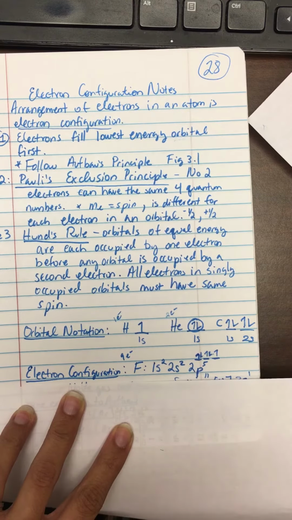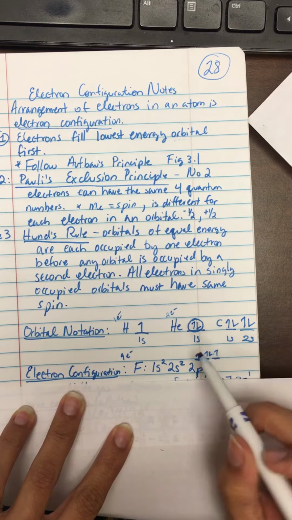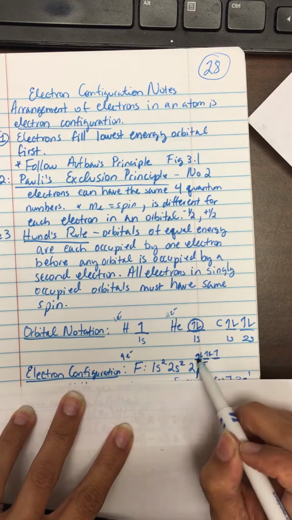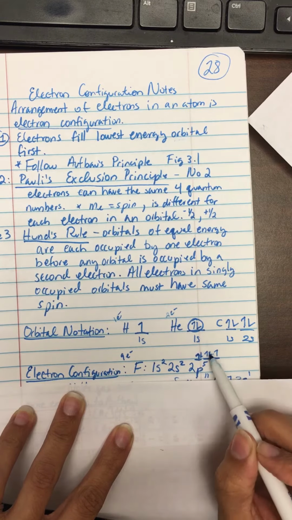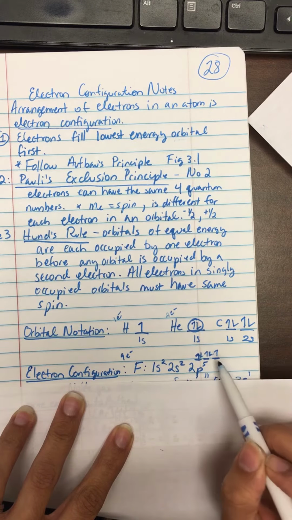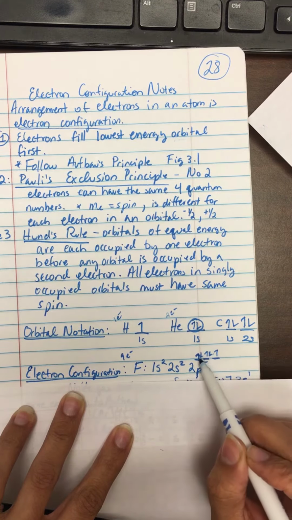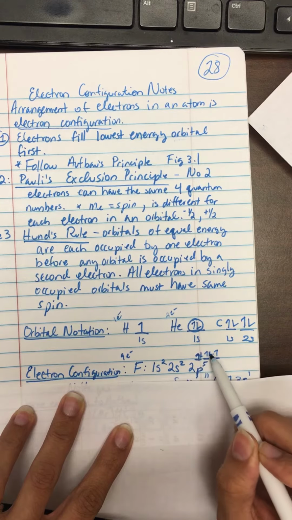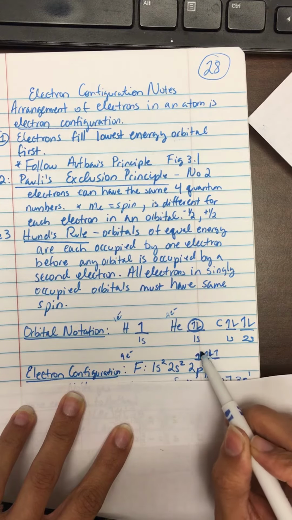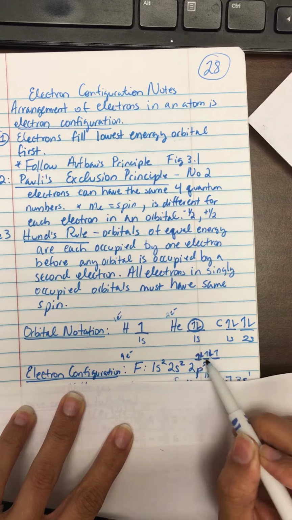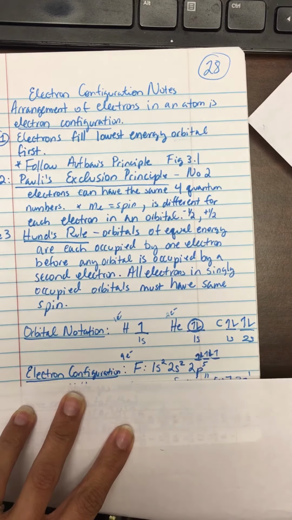This is an example of Pauli's exclusion principle and Hund's rule. Everything has to have at least 1 first before the next 2 fill in. And once there is a pair in one orbital, like here and here, we put the arrows going in different directions to show that each electron in the pair has a different spin.